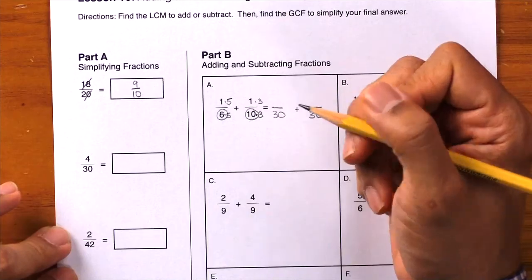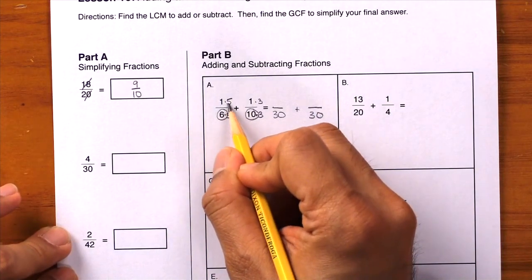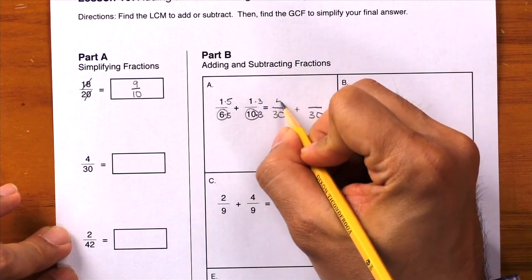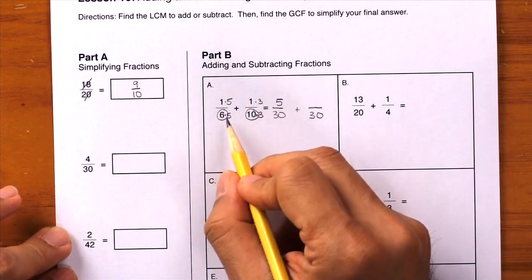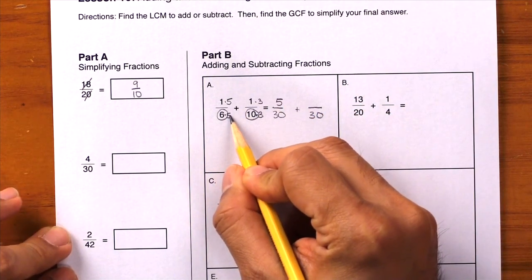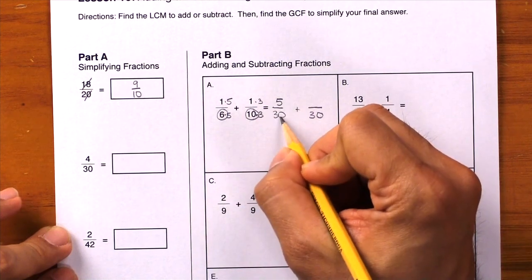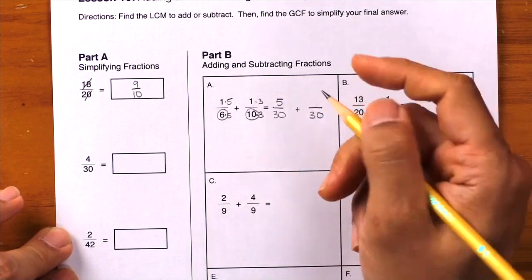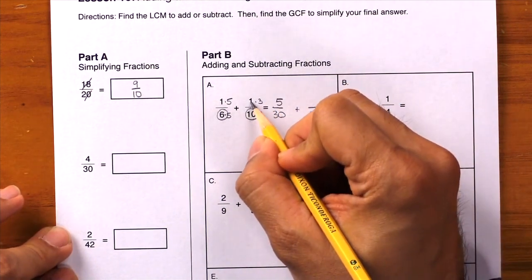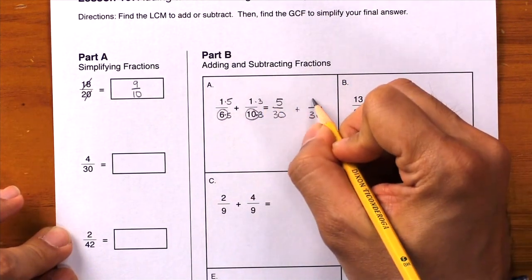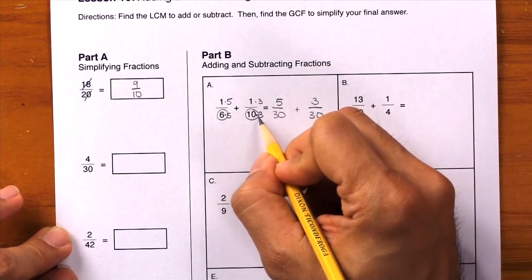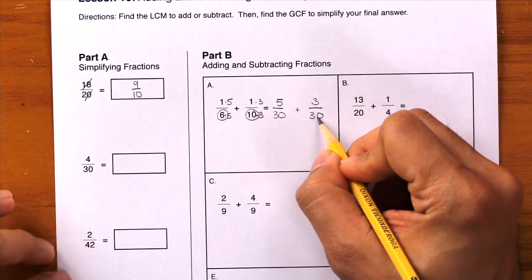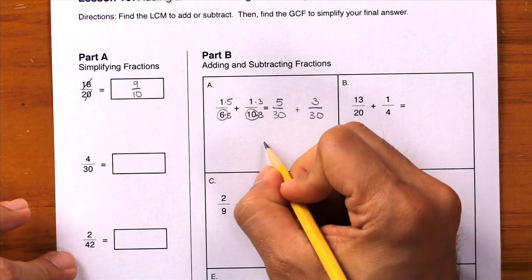Now, everything becomes just simple multiplication problems. What's 1 times 5? That gives us 5. What's 6 times 5? That gives us 30. Write it down, and oh, it's already there, so we know we're doing it right. Next, we have 1 times 3, which is 3. 10 times 3 is 30, which is already there. Let's go to the next line.